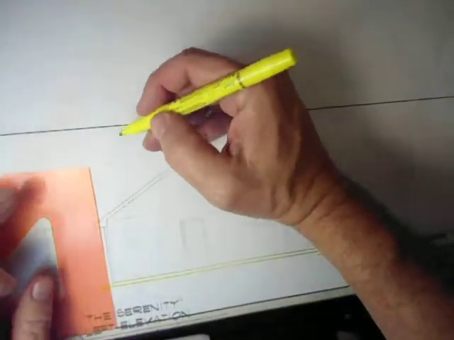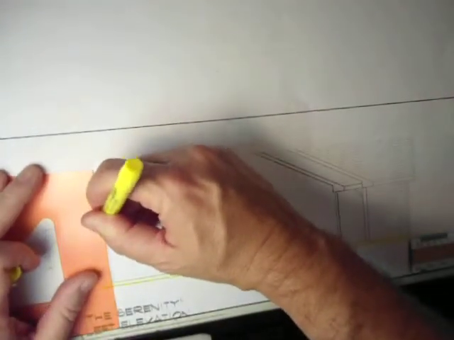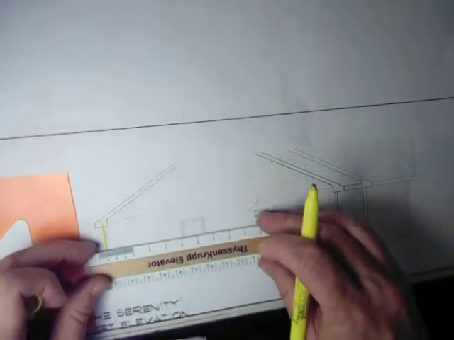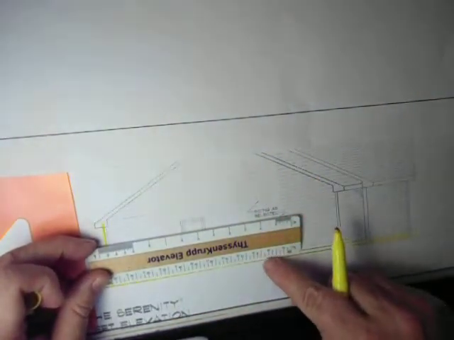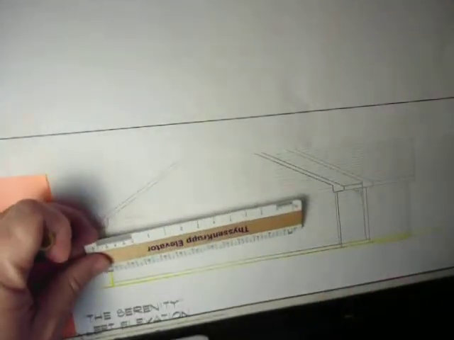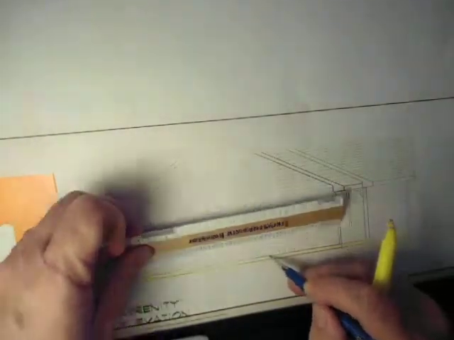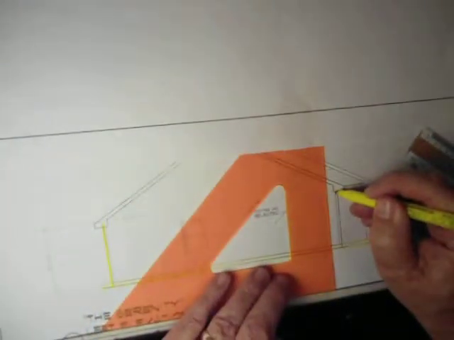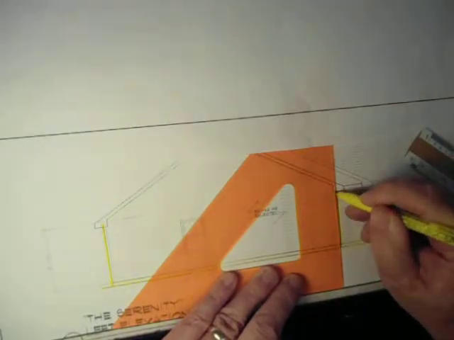So the first line you're going to draw is this left hand side line. Just draw it up, and you're going to measure over 30 feet, and you're going to catch the right hand side of that bedroom number 2 wall.